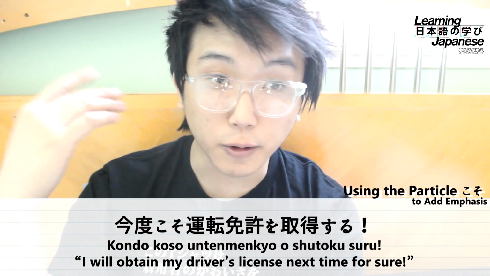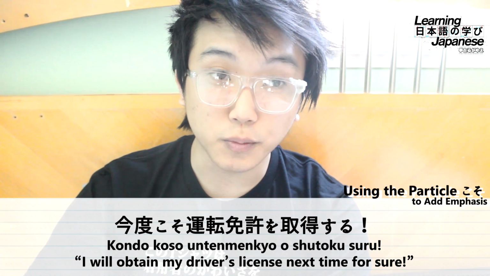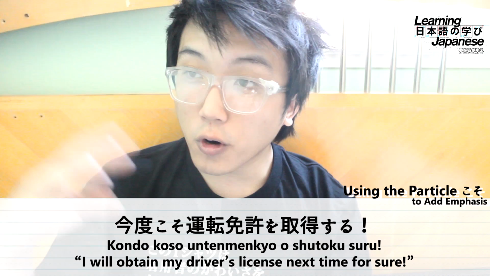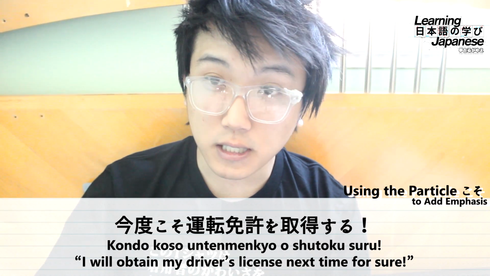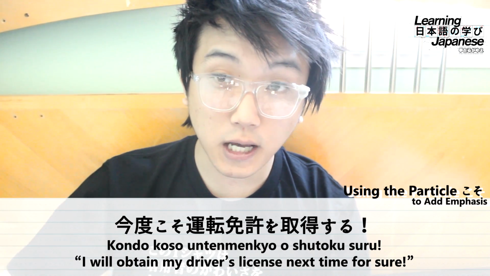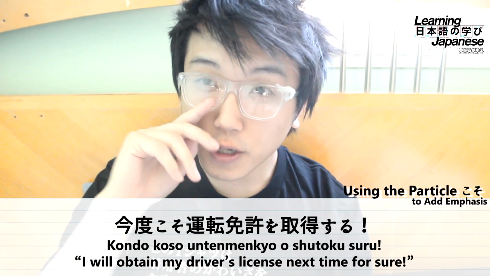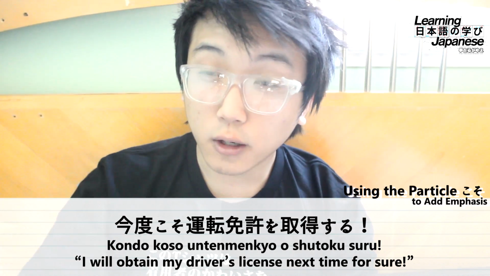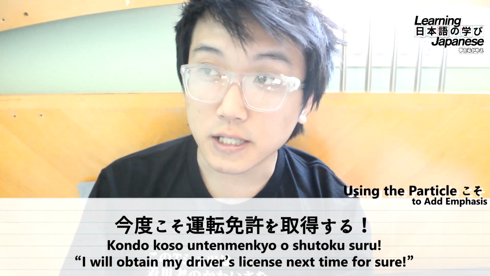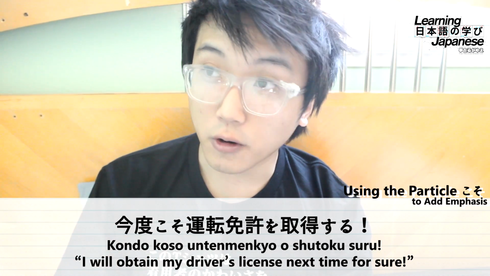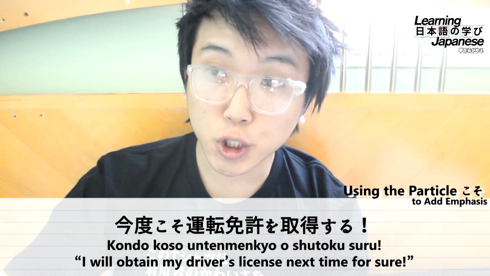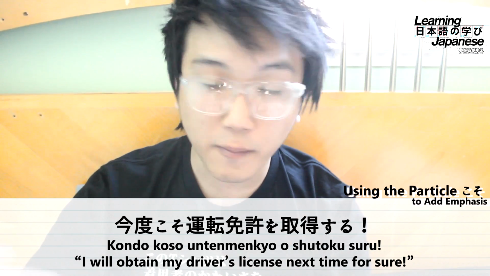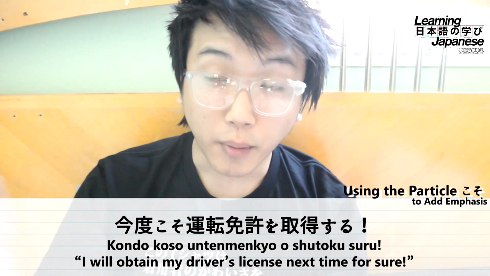First up, we have the word kondo, and this is actually going to be another time-related word. It's going to translate to "this time" or "next time," depending on the context of the sentence. In this case, it's going to translate to next time. And again, this first word in the sentence is the word that we're going to modify with koso right off the bat. So kondo koso is going to translate to something along the lines of next time definitely, or next time in particular, or next time for sure. We're going to go with for sure. And so that basically covers the whole grammar pattern that we're talking about part of this sentence.